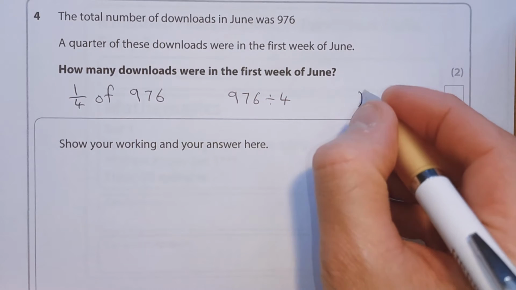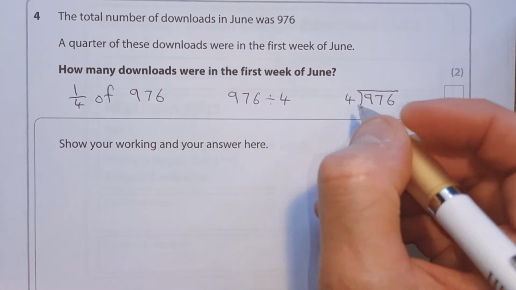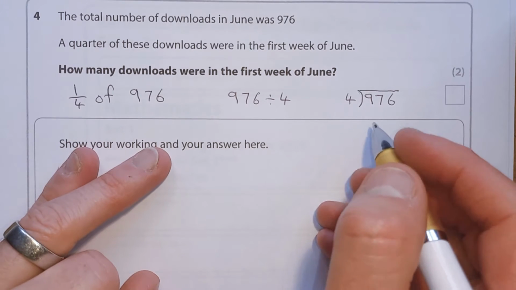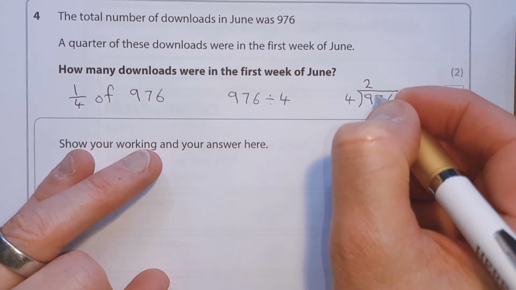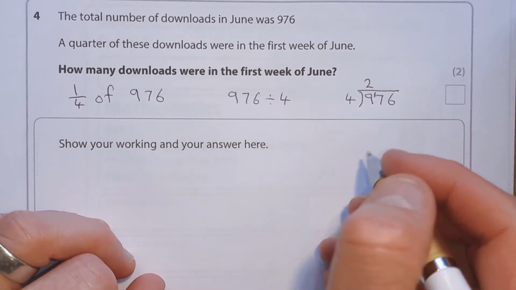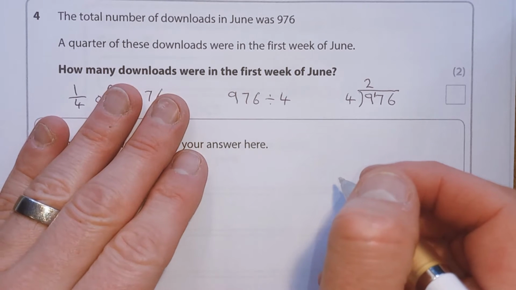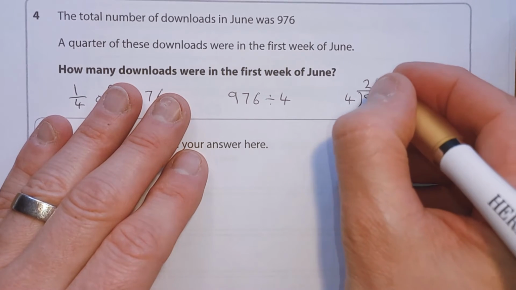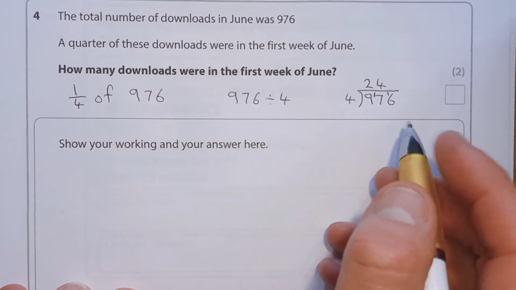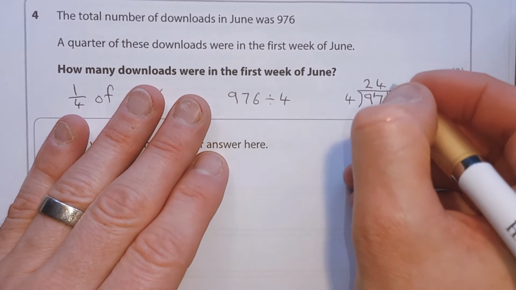So this is going to be another bus stop question. How many times does 4 go into 9? Well, we've got 4, 8, so that's twice, and 1 left over from 8 to 9. How many times does 4 go into 17? 4, 8, 12, 16, 1 more for 17, so there's going to be 4 times and 1 left over. And how many times does 4 go into 16? 4, 8, 12, 16. So that's 4 times.